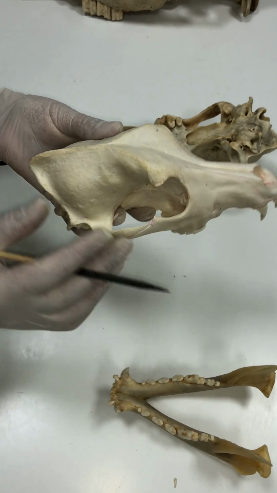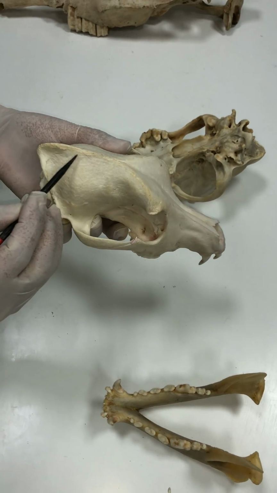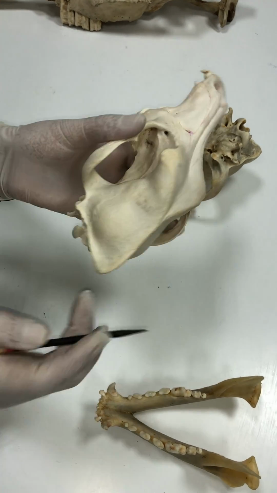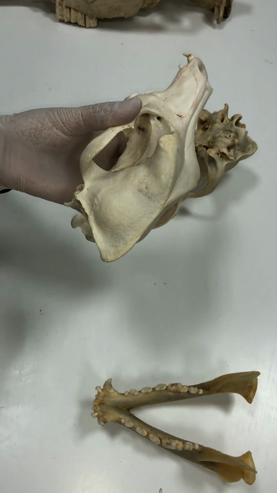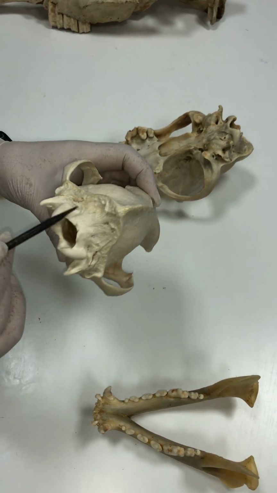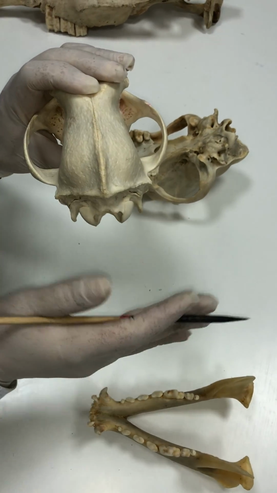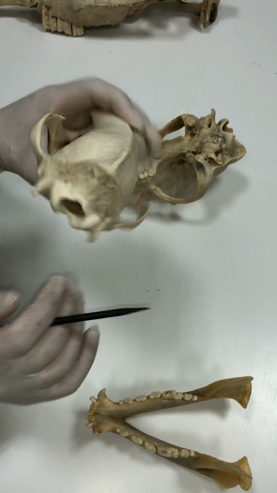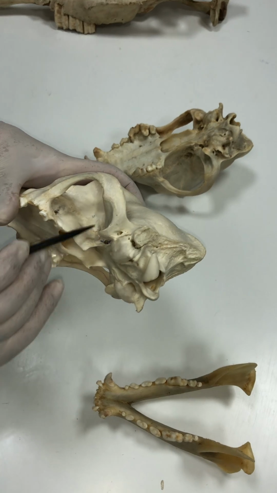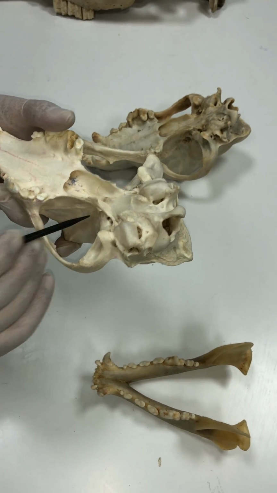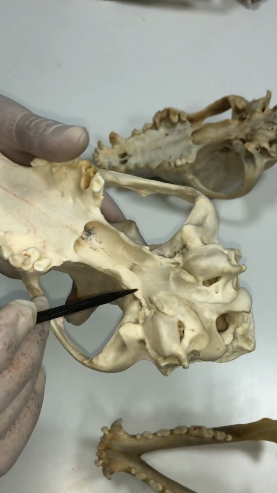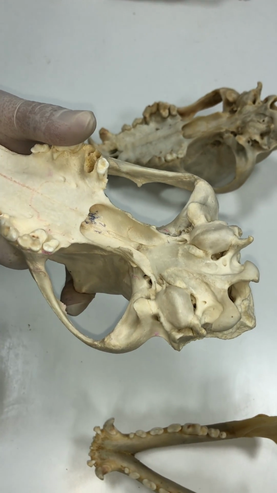For the bones that are unpaired, the first one here is the interparietal bone. We have the occipital bone, which is the most caudal part of the skull. And also we have this part with this triangular area. All this area is the sphenoid bone.